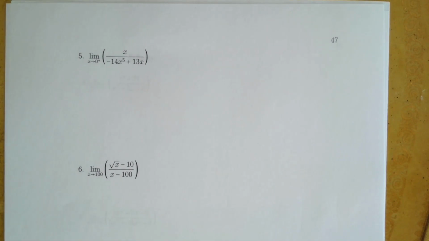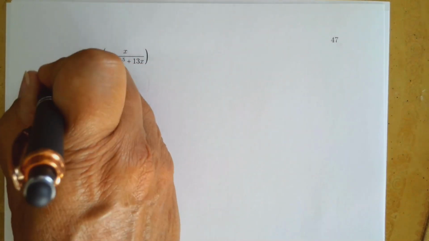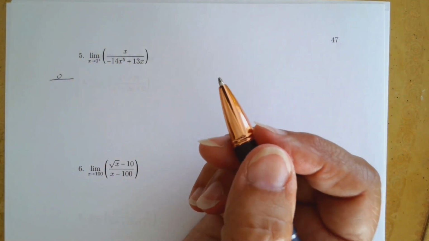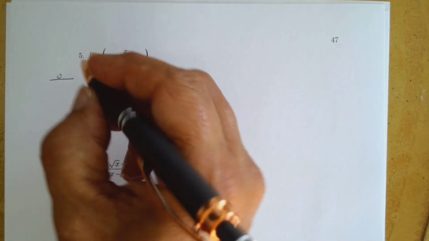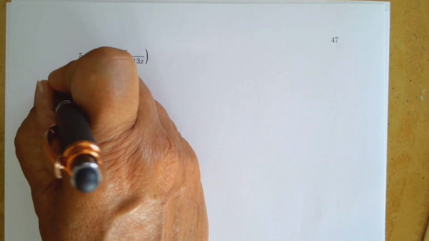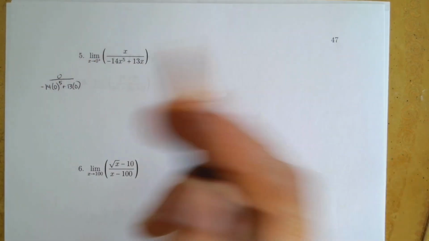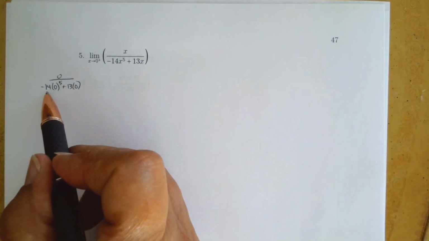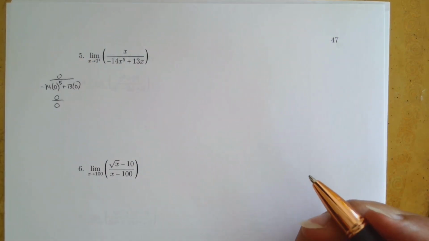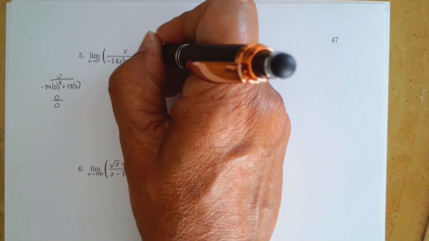The limit as x goes to 0 from the right of x over negative 14x squared plus 13x. All right, so let's plug it in. If we plug in 0 in the top, we get 0. You plug in 0 in the bottom, you're going to get negative 14 times 0 to the 5th plus 13 times 0. So all of that in the bottom is 0, right? 0 times 14 is 0. 13 times 0 is 0. So everything is 0. All right, so that means we can do some work.